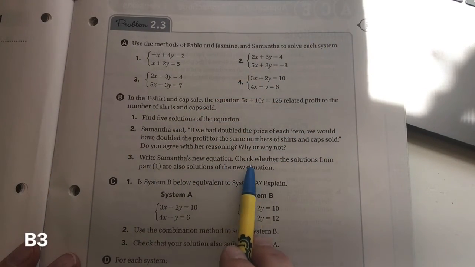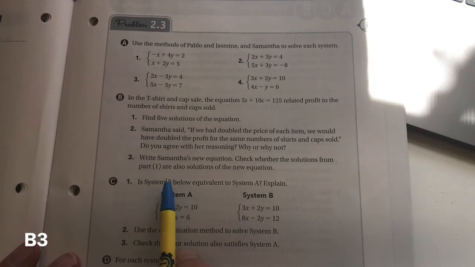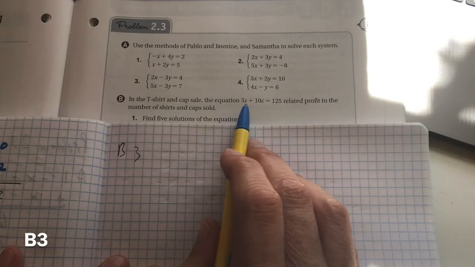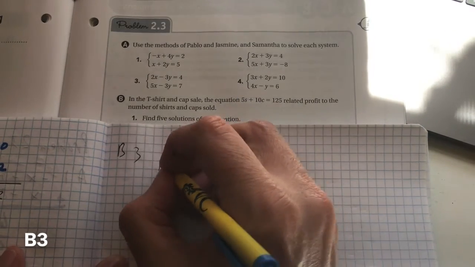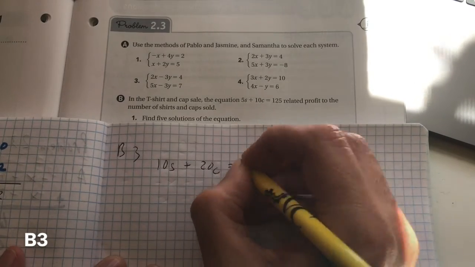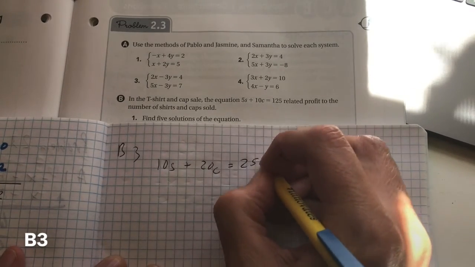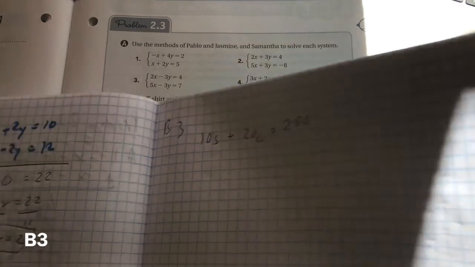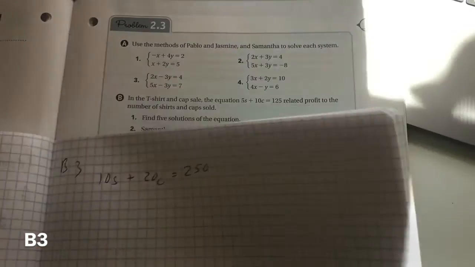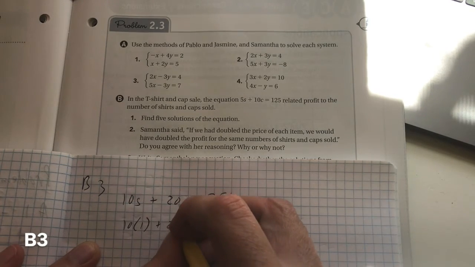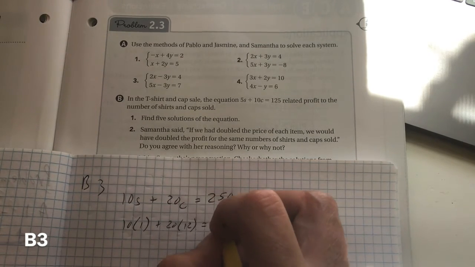All right, B3. Write Samantha's new equation. Check whether the solutions from part 1 are all solutions to the new equation. So Samantha's equation of doubling everything would be, instead of 5s, it'd be 10s plus 20c. Is that going to end up giving us the 250 that we're thinking about? So let's take a look that each of these solutions work. Our first one was 1 and 12. Let's see if that ends up being the case. So if I get 10 times 1 plus 20 times 12, does that equal 250?